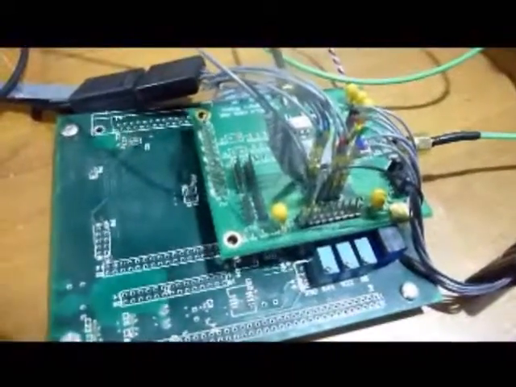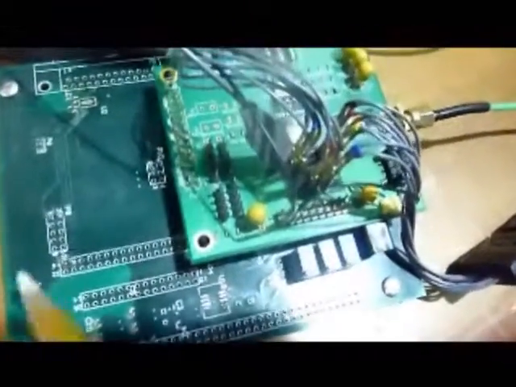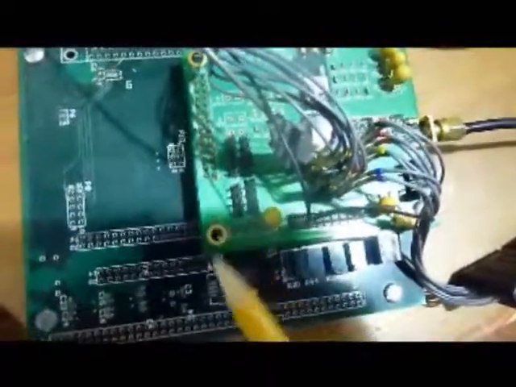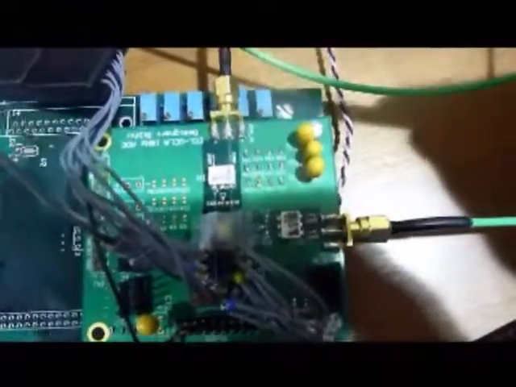Also, you can see that there is the motherboard, which is actually the power board, and on top of the motherboard is sitting the daughter card, which has the chip, which is wire bonded onto the PCB. The signal input is coming through the other green cable where the pencil is right now.